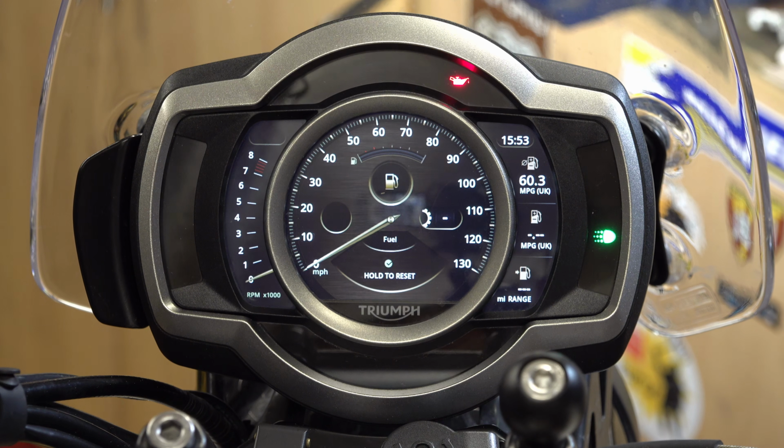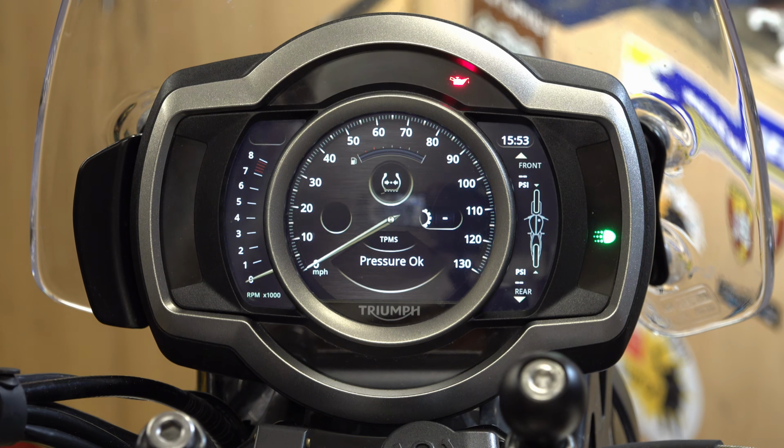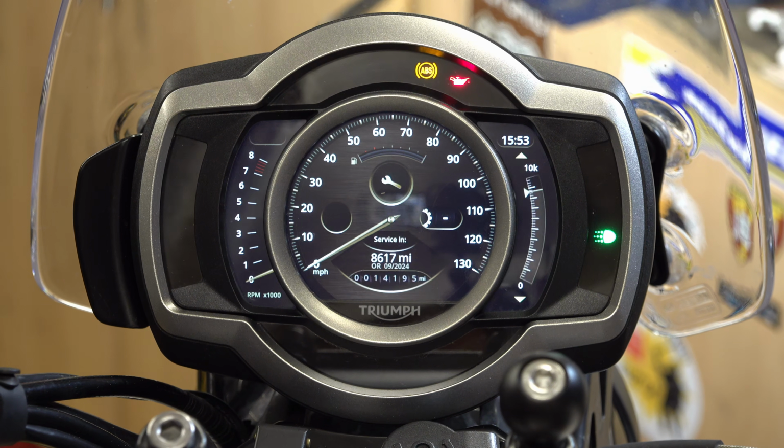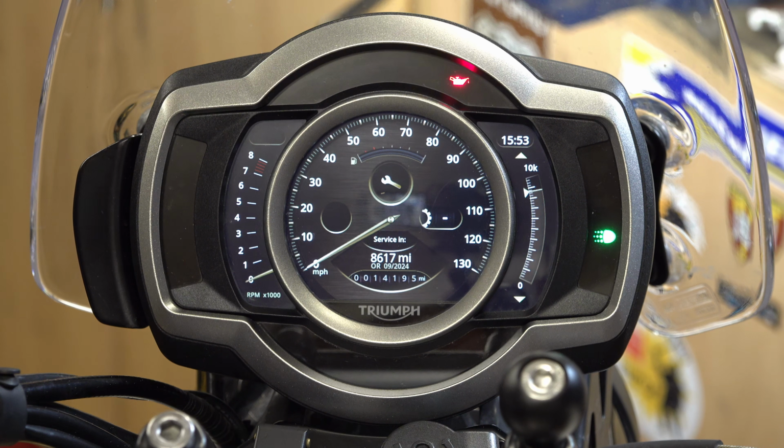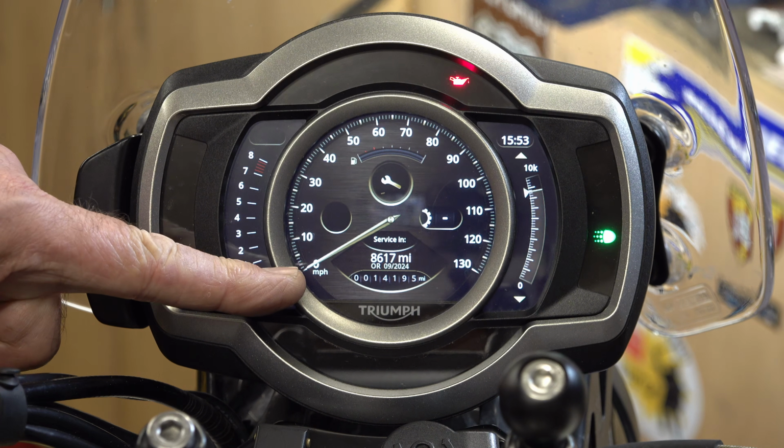That's your screen about fuel consumption, your average, your current, your range, and then that's the screen where you can show your temperature, the tyre pressure, and the distance to the next service. So I would call this more of a classic style screen. It's kind of quite nice.